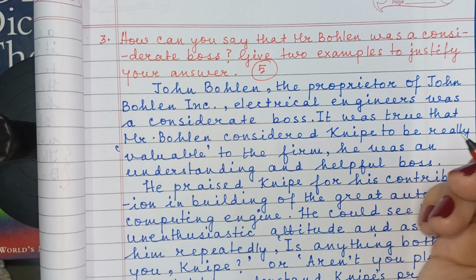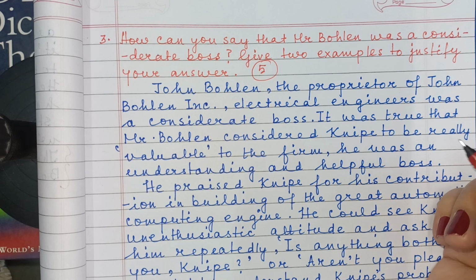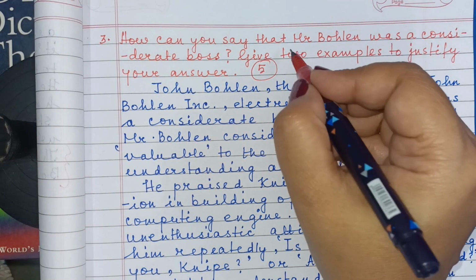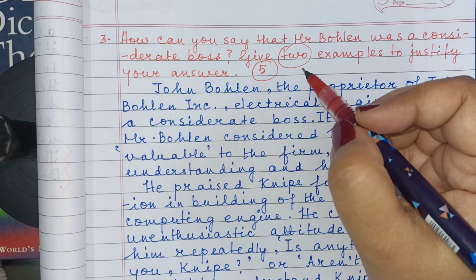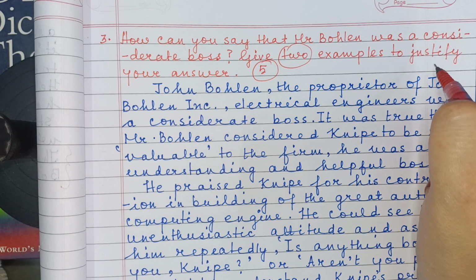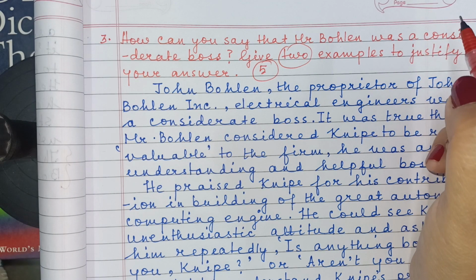How can you say that Mr. Bolen was a considerate boss? Third question. Give 2 examples. 2 examples. There are many examples. तो हम टेक्स्ट से सिर्फ 2 examples choose करके अपना जो आंसर है उसे justify कर देंगे.